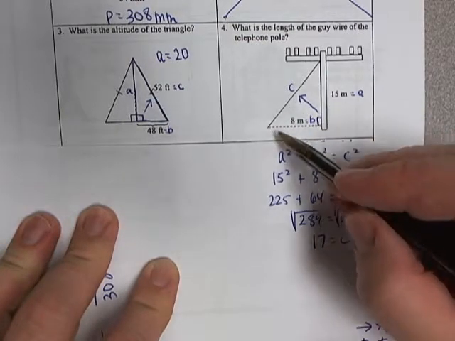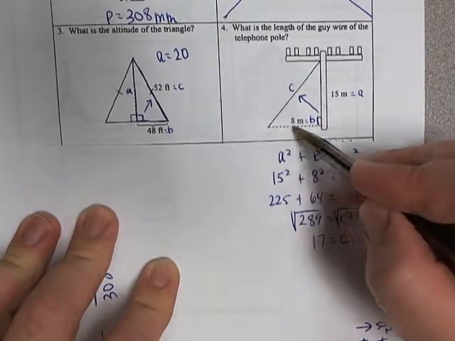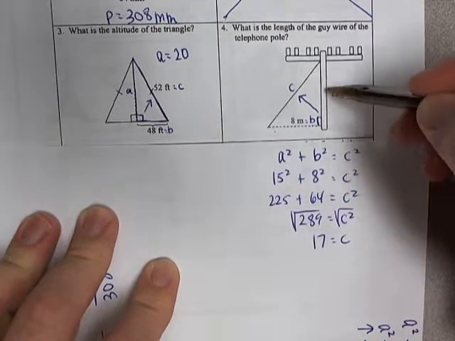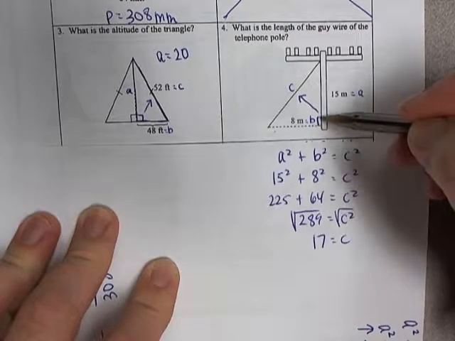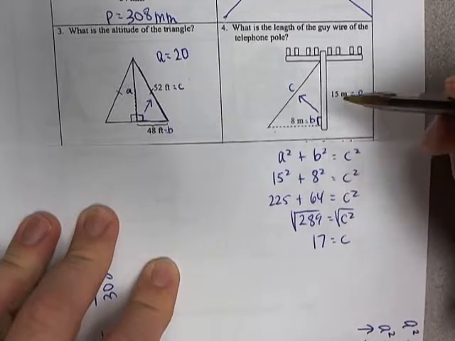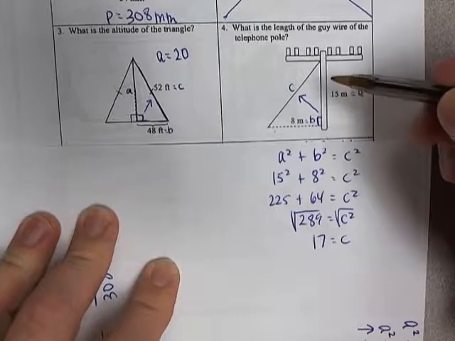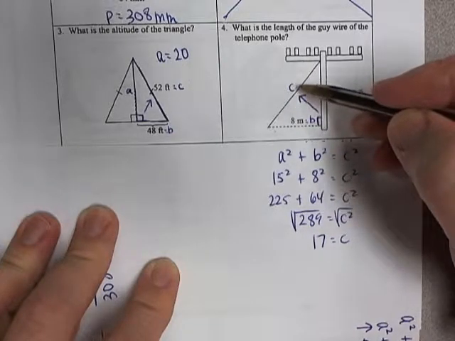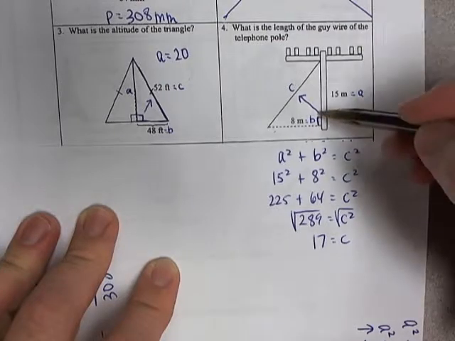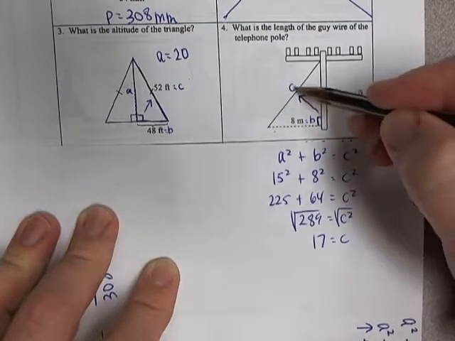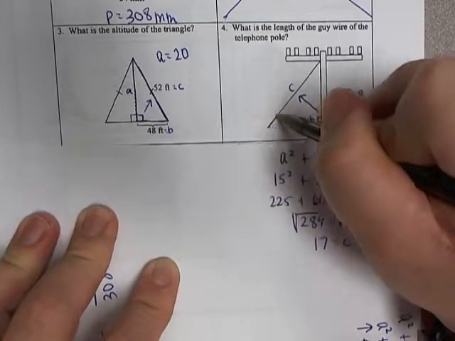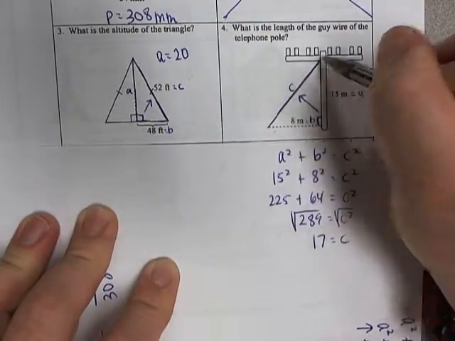This dotted line represents the ground, and then the pole for the telephone pole goes into the ground, and where that goes into the ground, it creates a right angle. So the hypotenuse, which is known as letter C, is always opposite the right angle. So we're looking for the length of the guy wire, which is this measurement here.